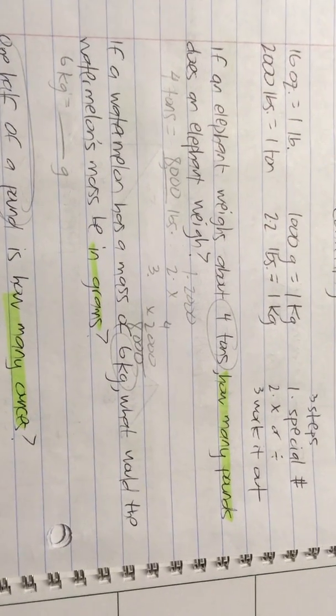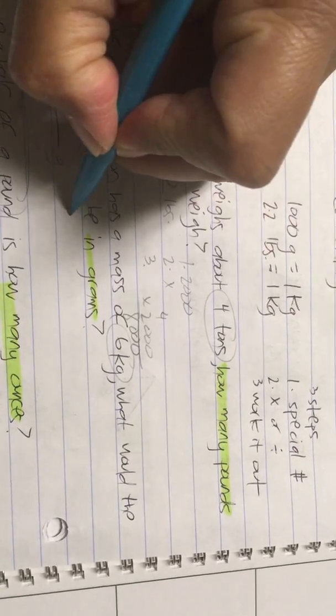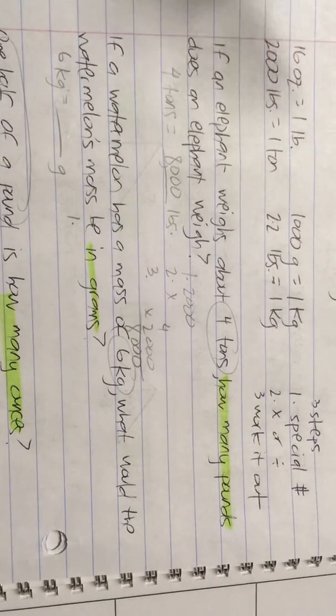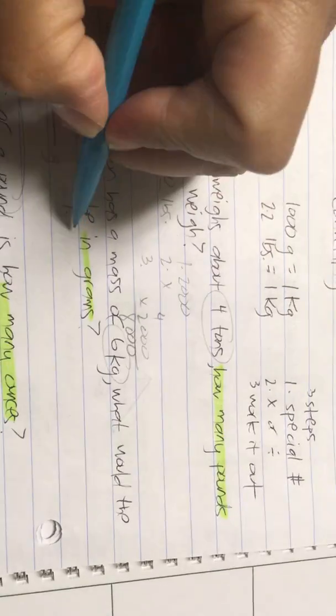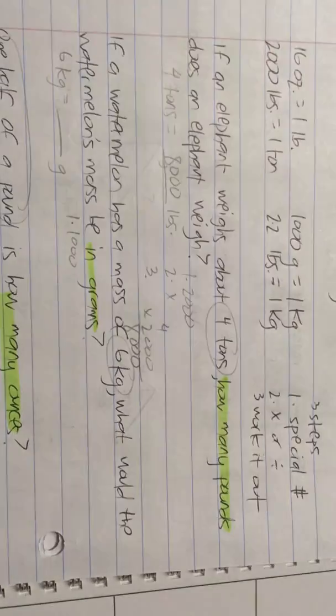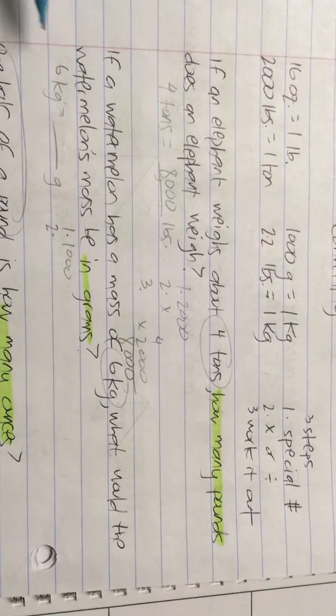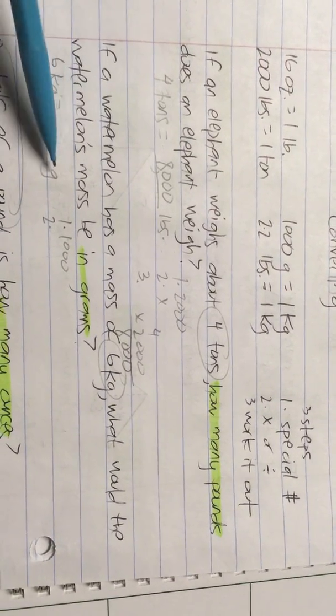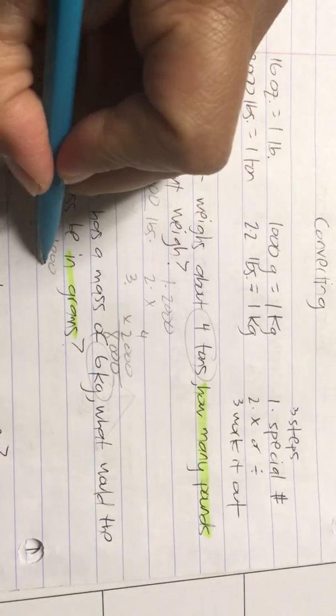Of course, we go back to the 3 steps again. Step 1, we find the special number. Special number up here tells us 1,000 grams equal a kilogram. Step 2, we figure out whether we multiply or divide. So since we're going from kilograms to grams, that's larger to smaller again, we're going to multiply. And then step 3, we just simply work that out.